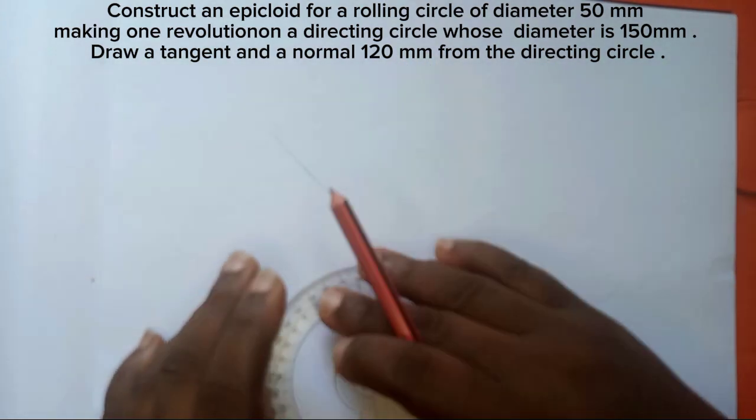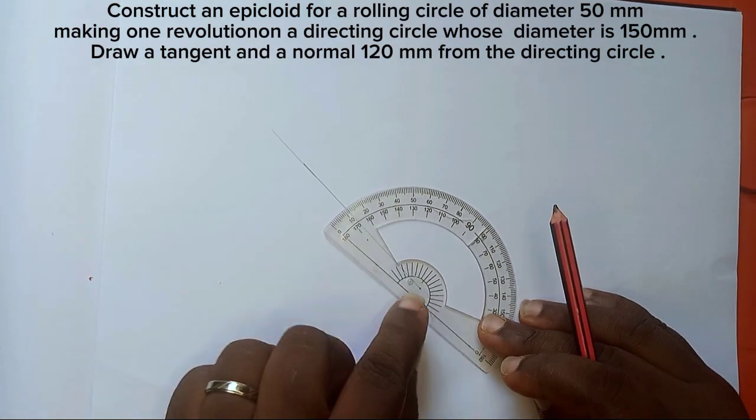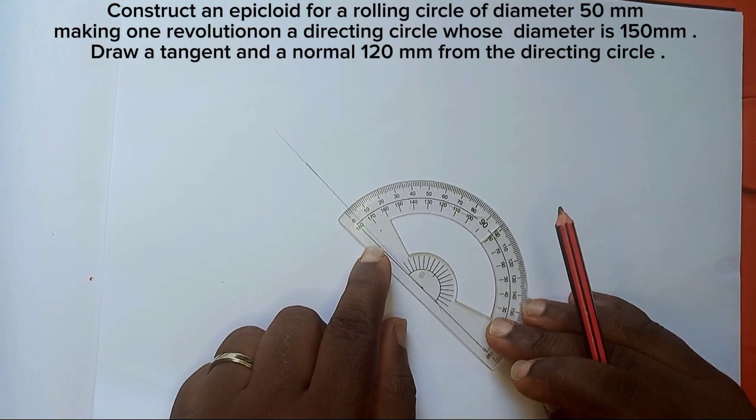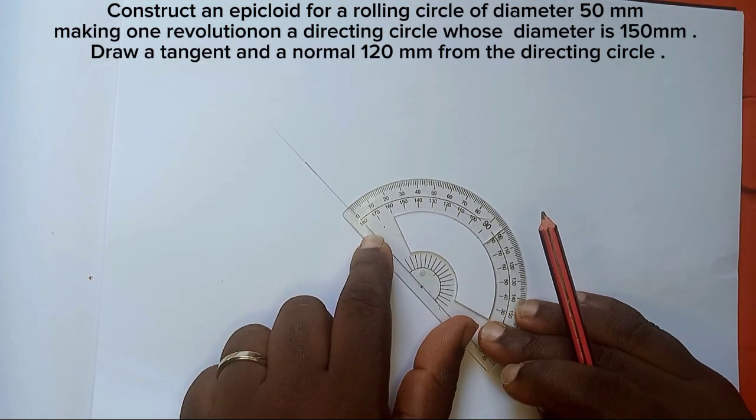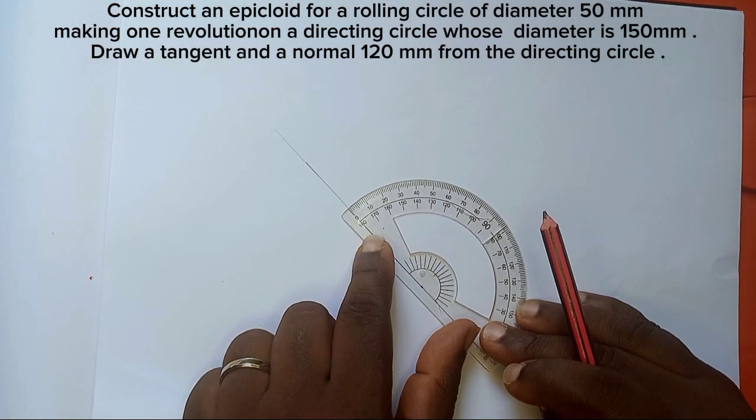Alright, so the first thing you do, like I'm already doing now, is to draw a straight line, after which you draw another line 120 degrees from the first.